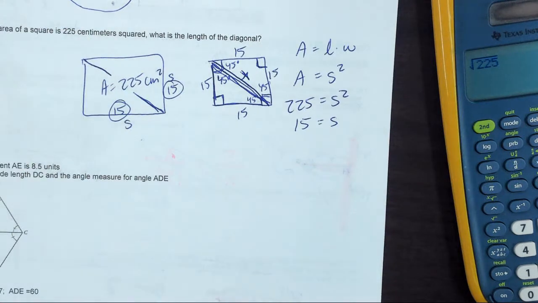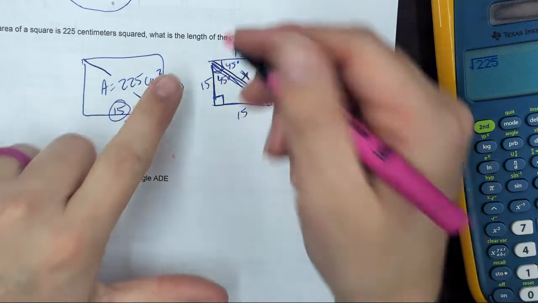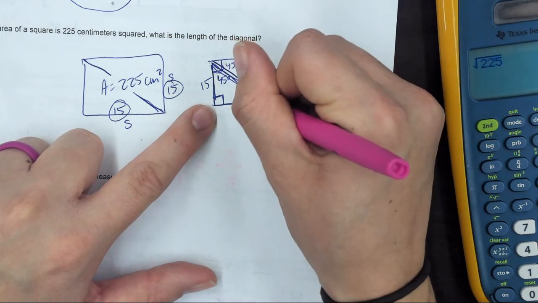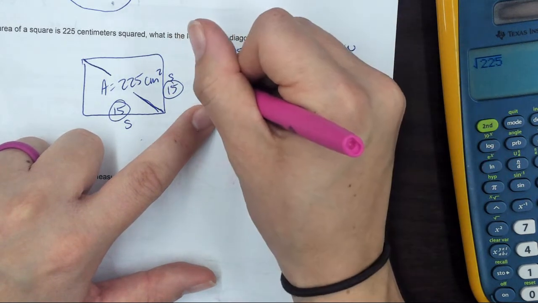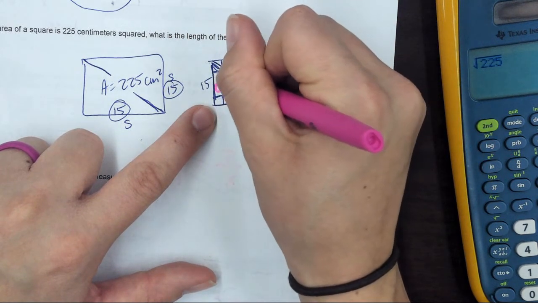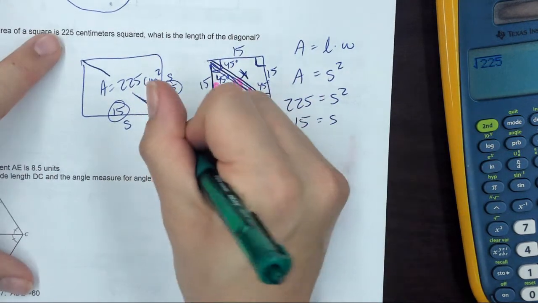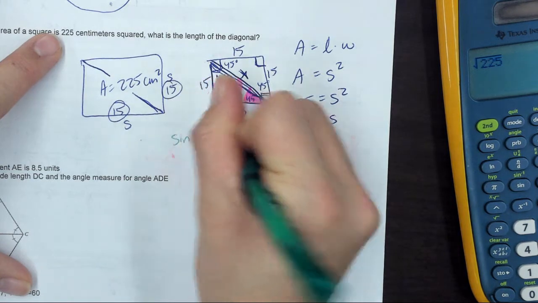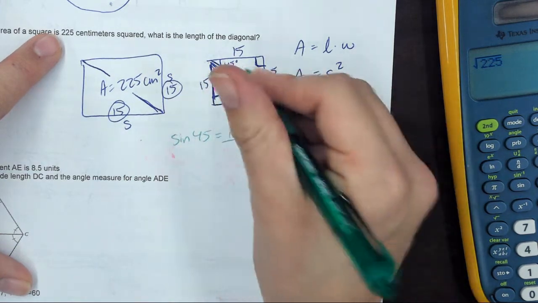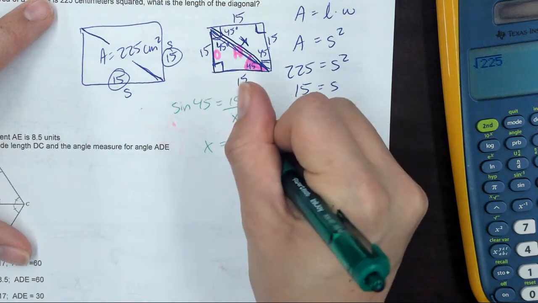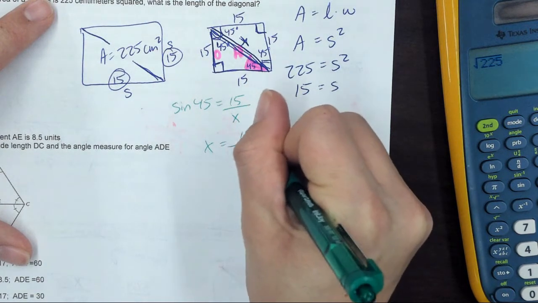Okay, so then we got a right triangle, so again, we're going to use SOHCAHTOA. So just choose an angle to begin with. It doesn't matter here, just not the 90. So from this angle, I'm going to use opposite, and then x is my hypotenuse. So opposite and hypotenuse means I'm using sine. Sine of 45 is equal to 15 over my x hypotenuse. Solve, I switch places, x equals 15 over sine 45.